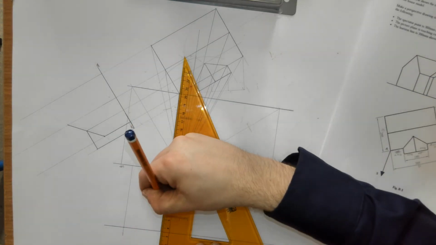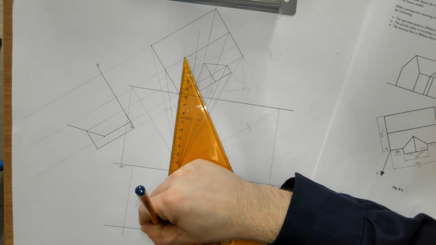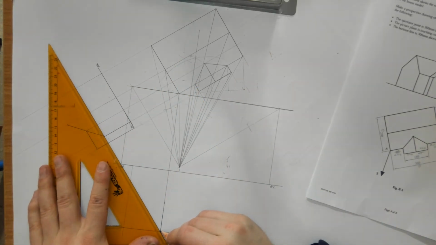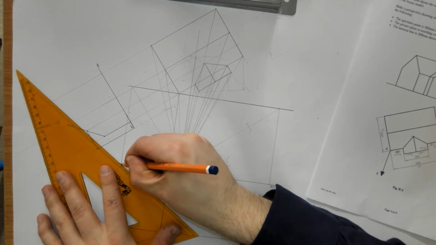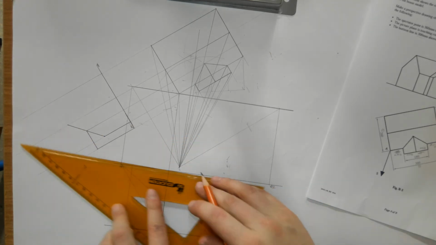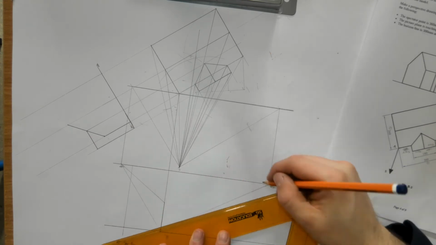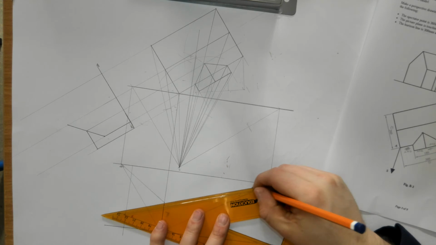So I can measure now 35 here. I'm going to join that in. Now, a baseline is going to join to here and here, and we're going to draw off to VP2 and the horizon line.